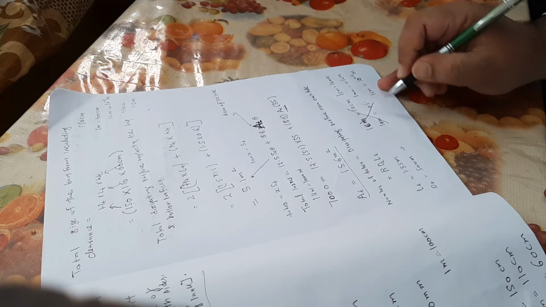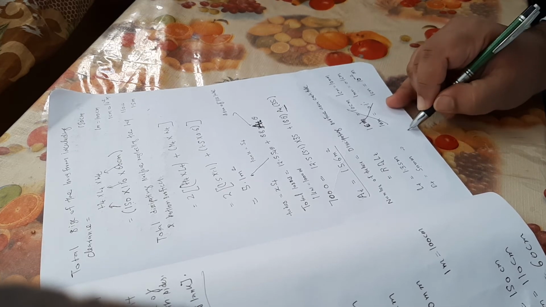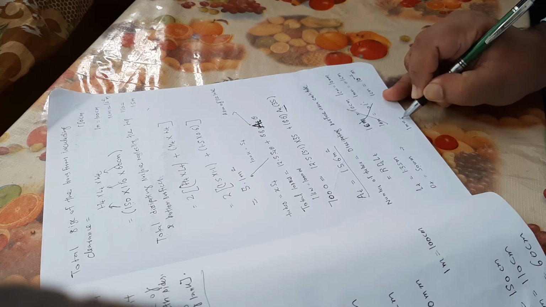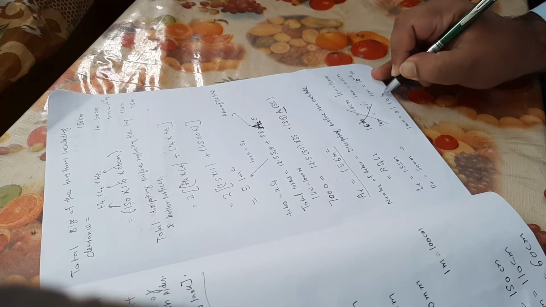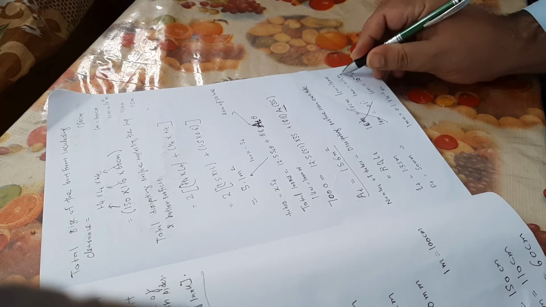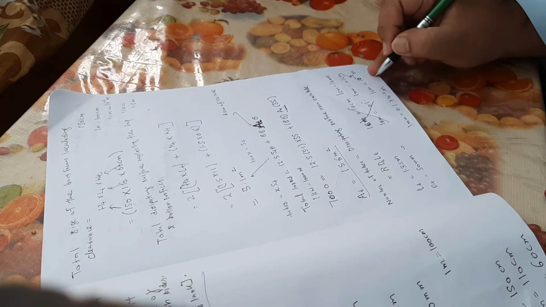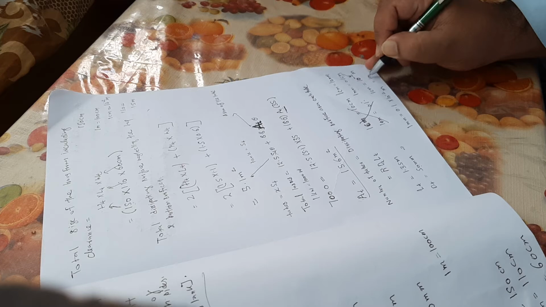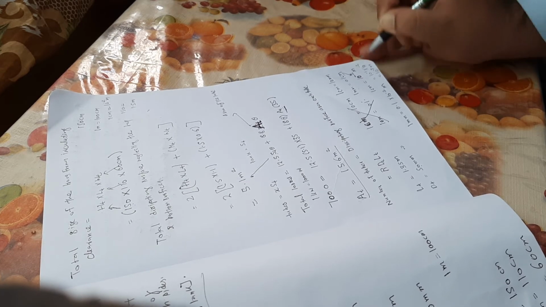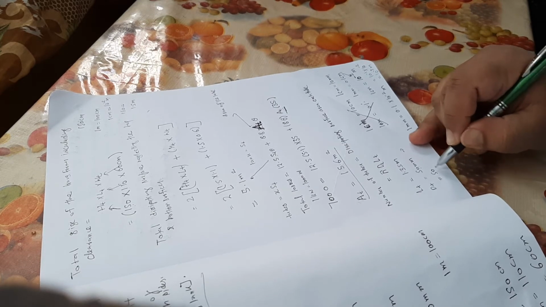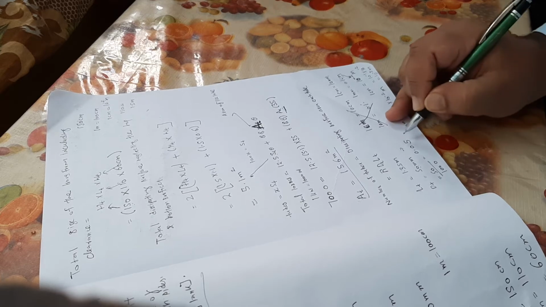So if you convert millimeter into centimeter, your 1 millimeter would be equal to 0.1 into 10 power minus 2 meter. 0.1 will again be 10 power minus 1, and with 10 power minus 2, this is 10 power minus 3 meter. So here you can directly do 50 divided by 1000. So it would be 0.05 meter.